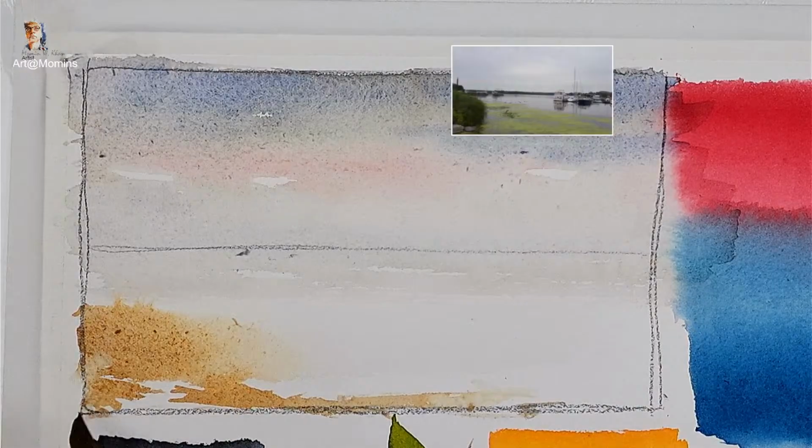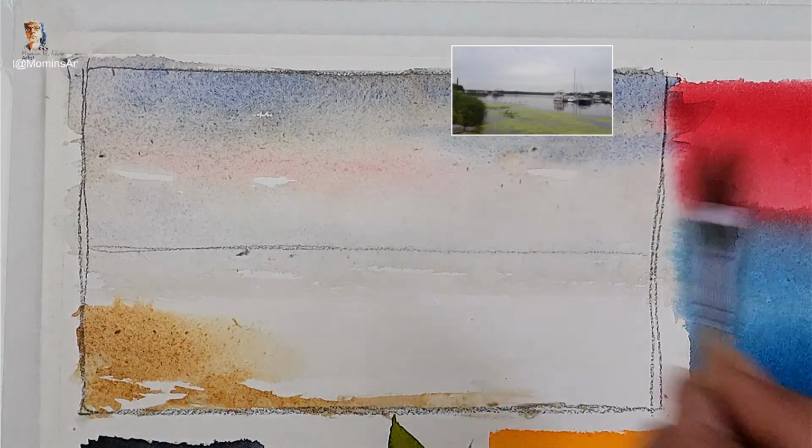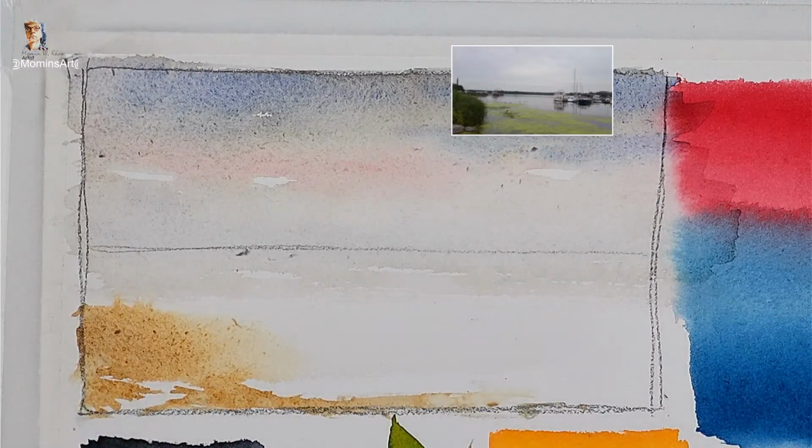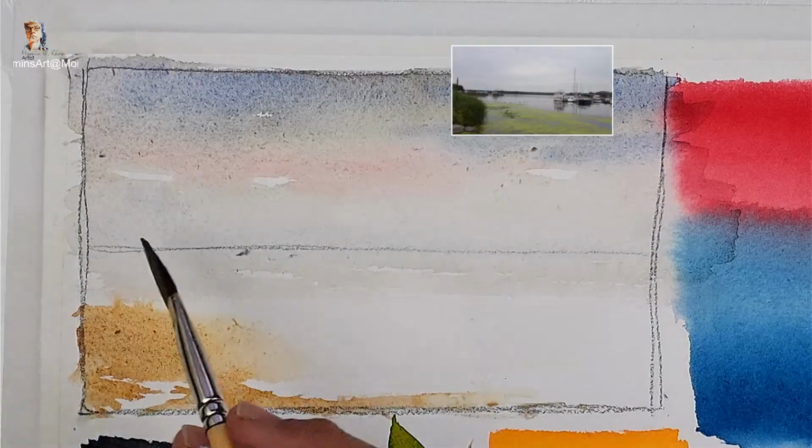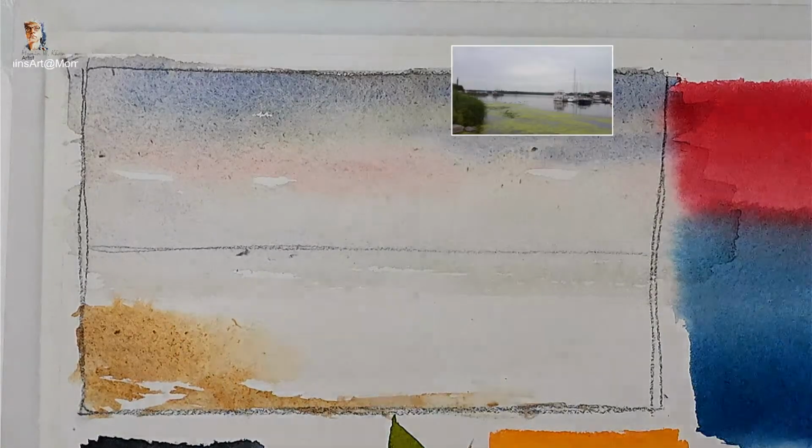So the initial washes are almost done, and what I will do is get some Payne's gray. As you can see in the mid, on the horizon line, there are some trees or something there. I don't know exactly. You know what? Let's try the painting a little bit.